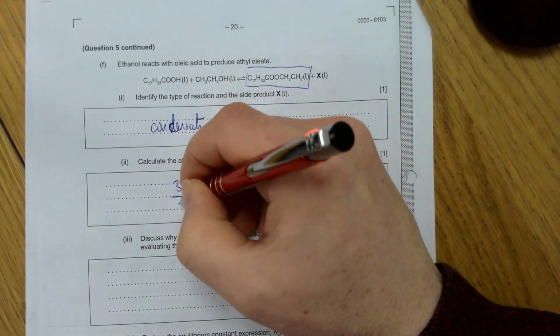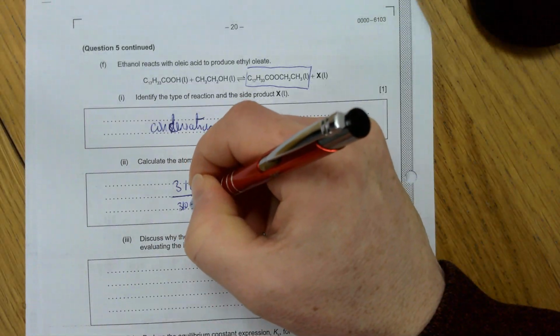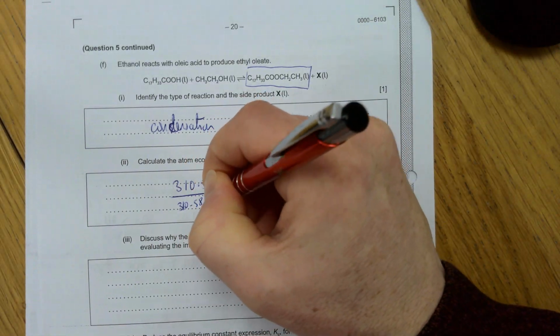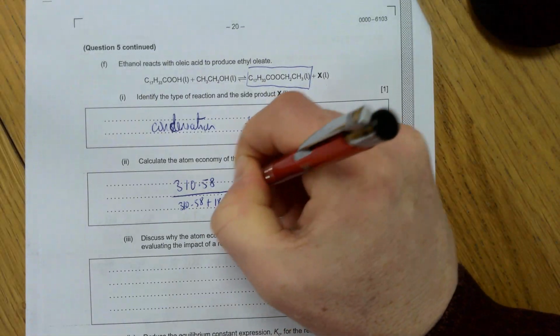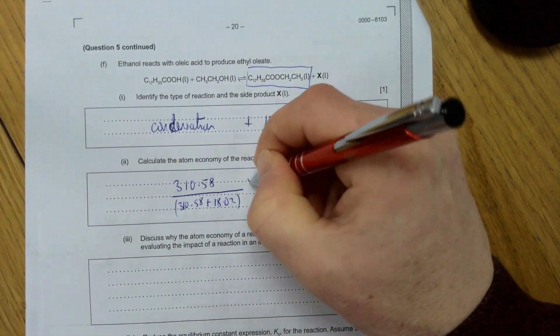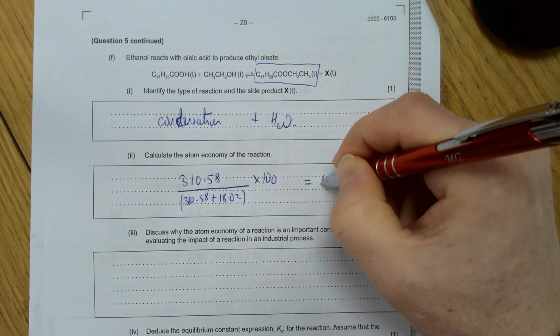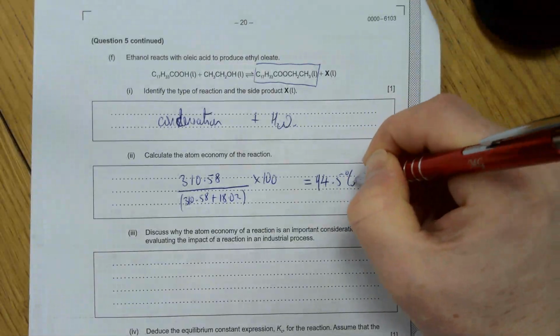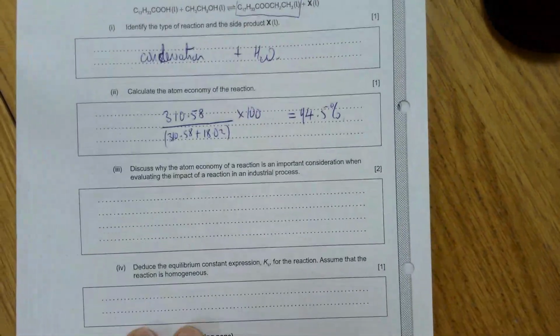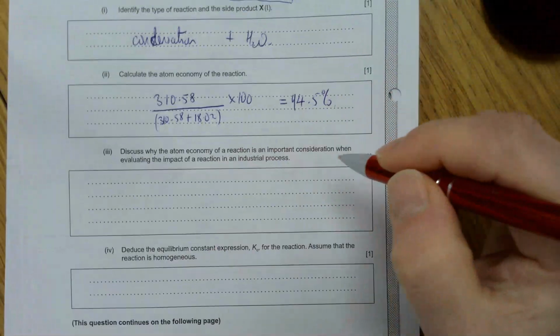So 310.58 plus 18.02. You times that all by 100 because it's a percentage calculation, and that comes to 94.5%. Pretty highly atom economic reaction. The only waste product is water.